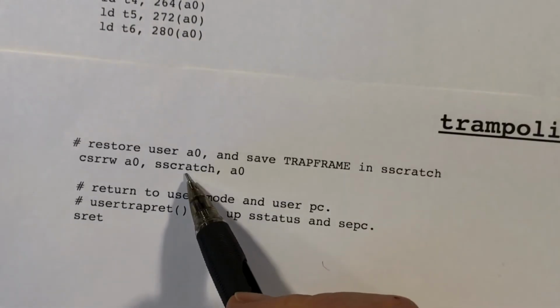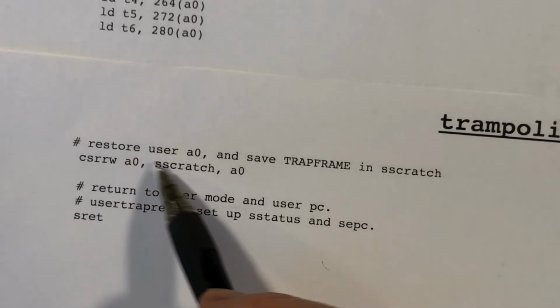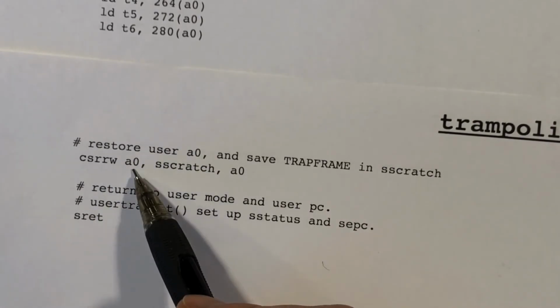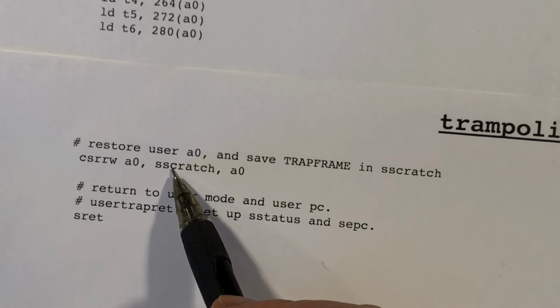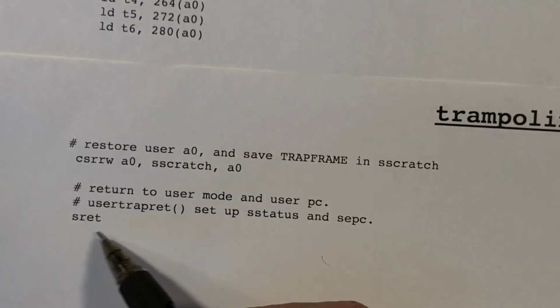At this point, we swap the contents of the scratch register and A0. So now A0 is the user's value, which is what we need, and the scratch register contains a pointer to the Trapframe, which we expect to have when the next trap occurs. And so finally we're ready to do the SRET instruction.